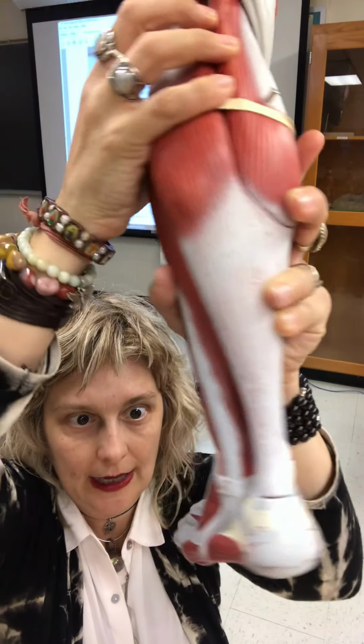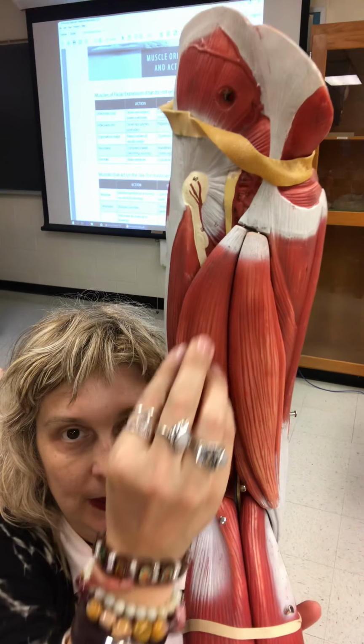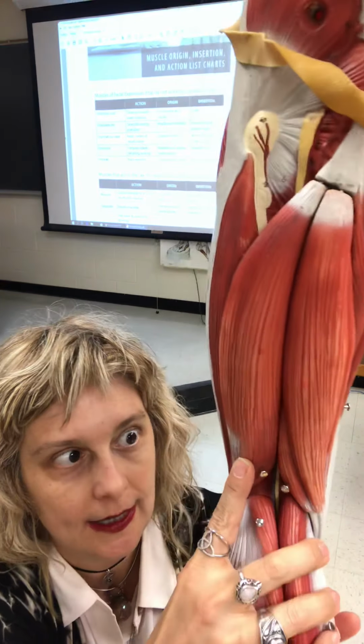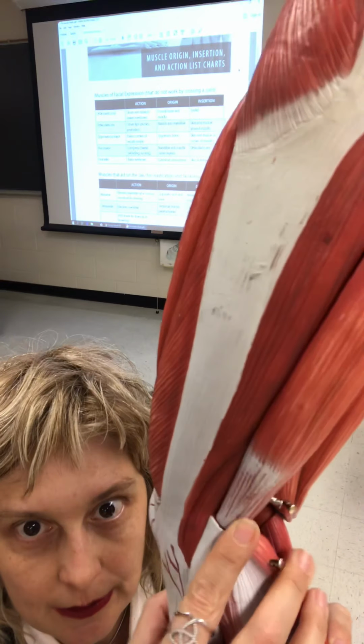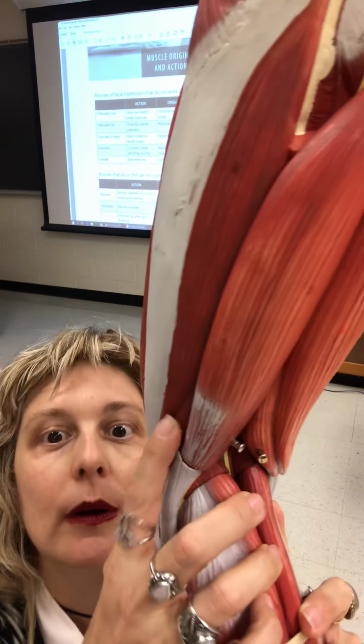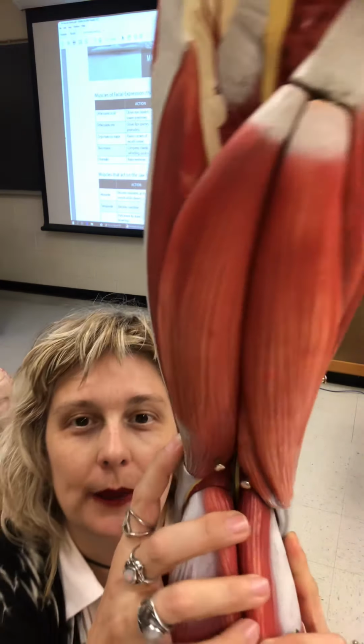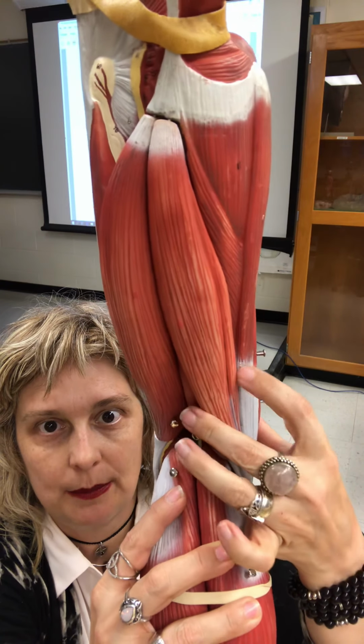Laterally, how do you know it's lateral? Because you could see your pinky toe here. Laterally, you see the biceps femoris long head. The short head can be seen right here peeking deep, all right, deep to it. So biceps femoris, long head, short head, semitendinosus, semimembranosus. And that's it. Those are your hamstrings.